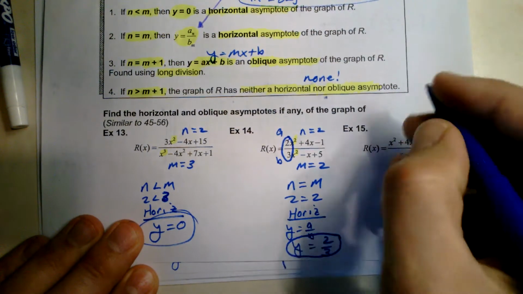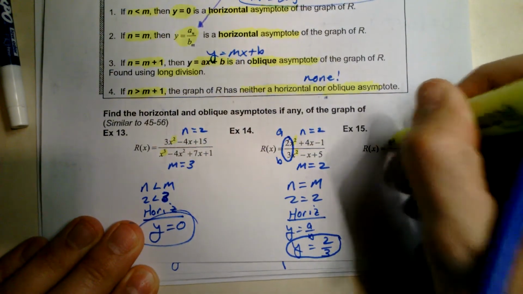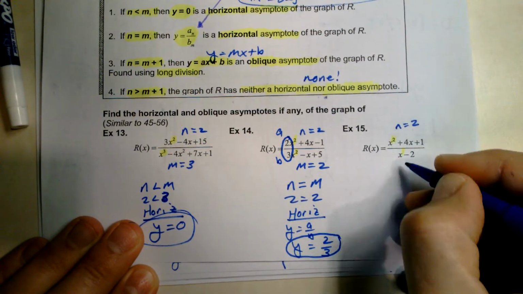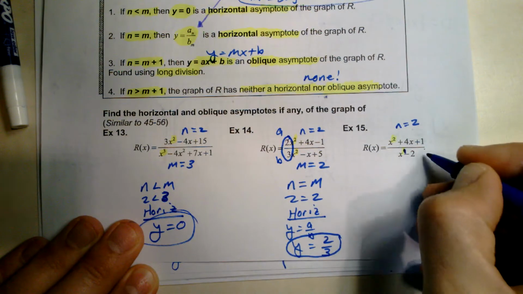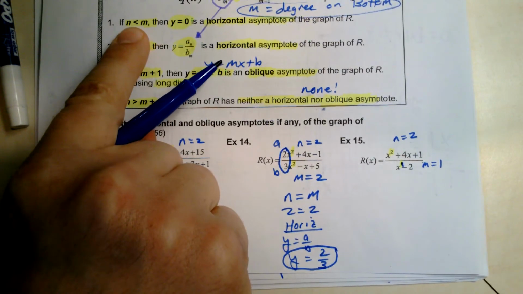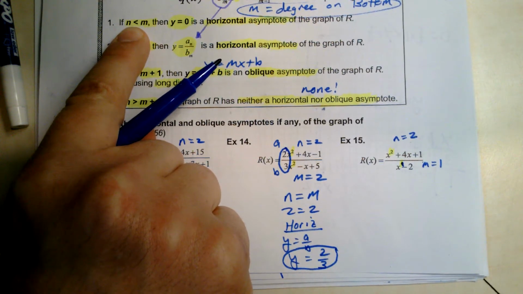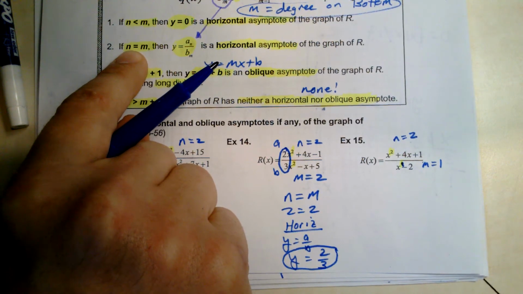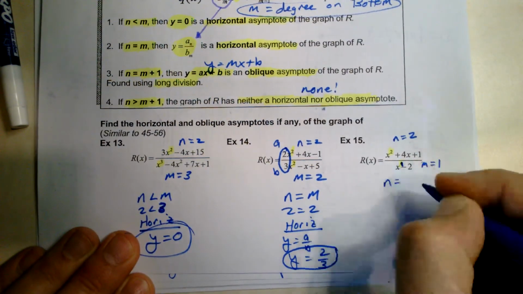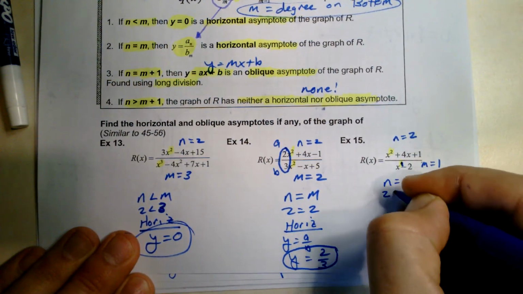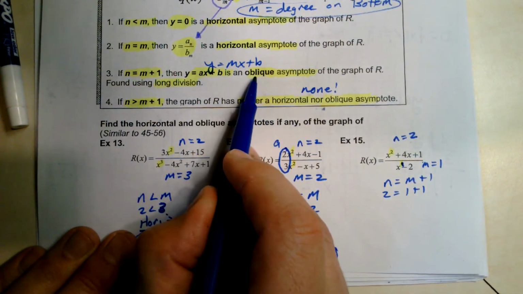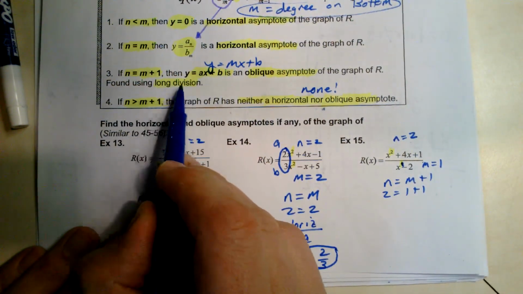Last but not least, I look at the degree on top and I look at the degree on the bottom. So I highlight them so you guys can see them. That degree on top is a 2, and for that one, if I don't see a number, that degree is a 1. I compare them. Is n less than m? Is 2 less than 1? No, that's silly. Is n equal to m? Is 2 equal to 1? No. Is 2 equal to 1 plus 1? Yes. N is equal to m plus 1. 2 is equal to 1 plus 1. So then I know that I have an oblique asymptote, and I have to use long division.